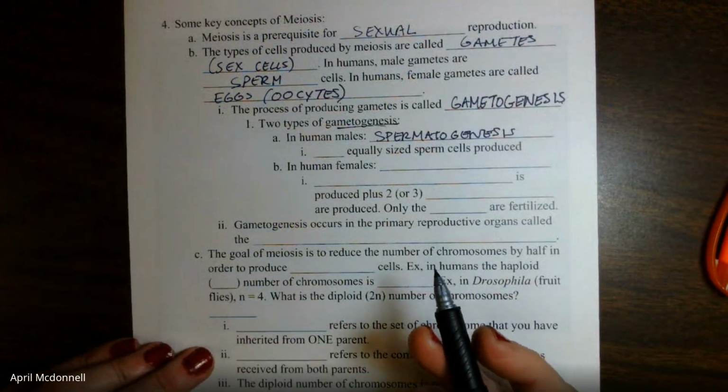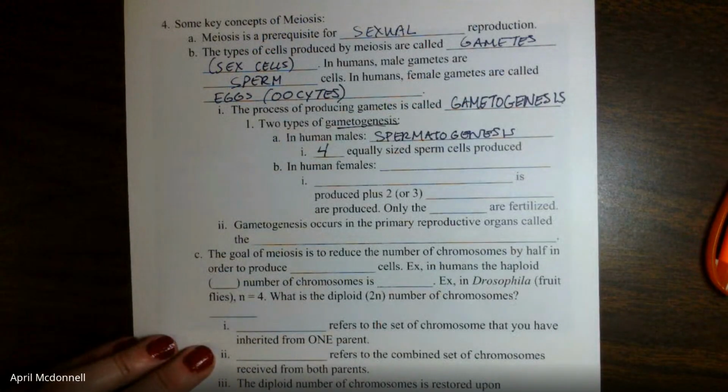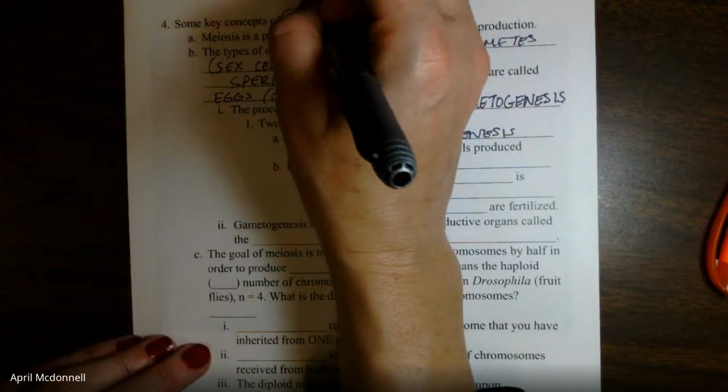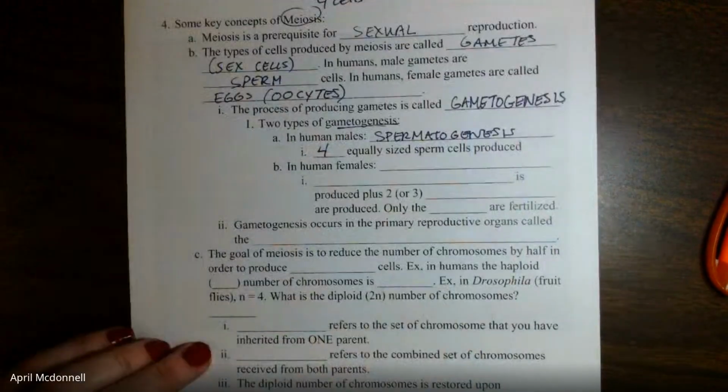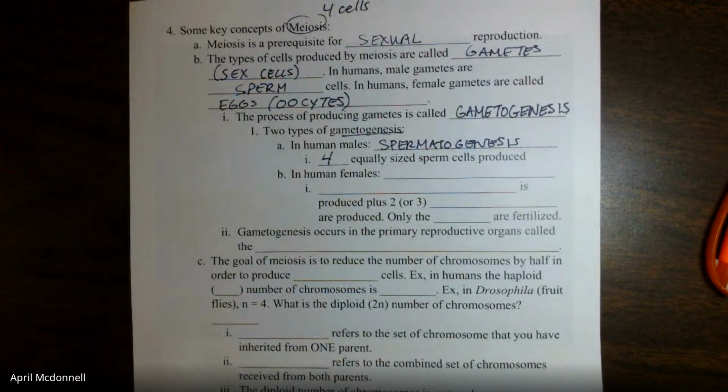When spermatogenesis occurs, human males make 4 equally sized sperm cells. Please do not forget that meiosis makes 4 daughter cells at the end of the process.